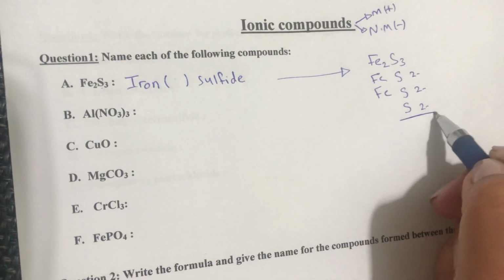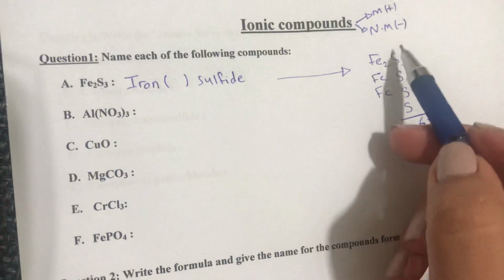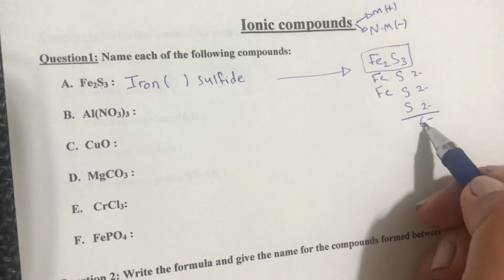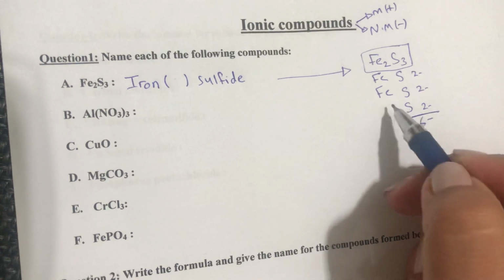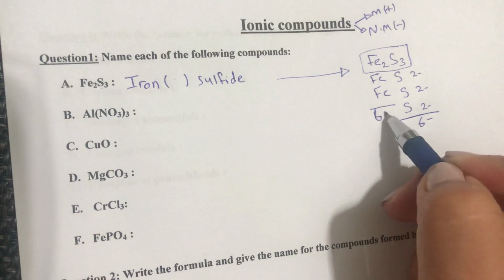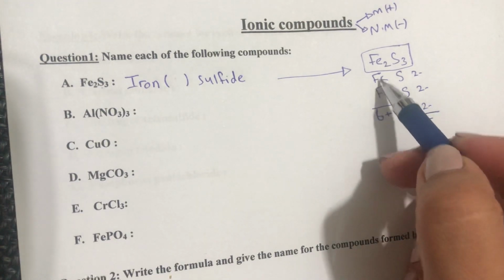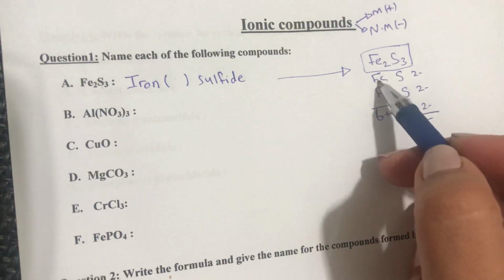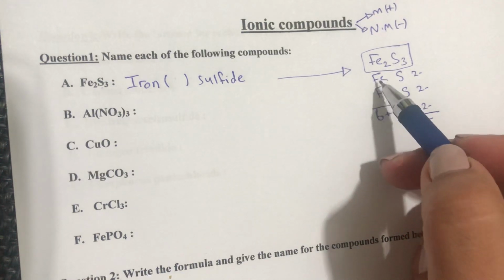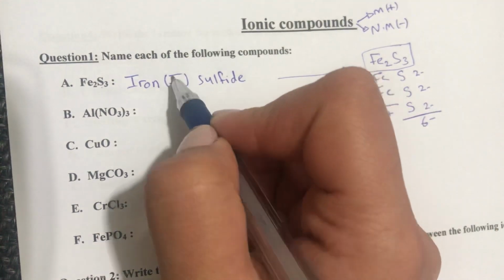So the total negative charge is -6. It's a neutral compound, so the total negative charge must be equal to the total positive charge. So you have here 2 iron atoms with total positive 6. So each iron atom carries a positive 3 charge.